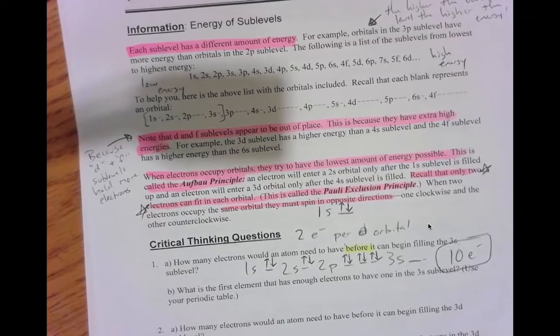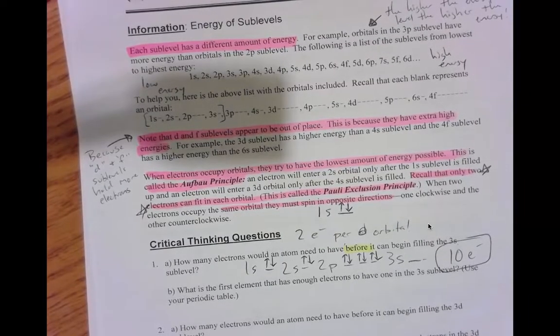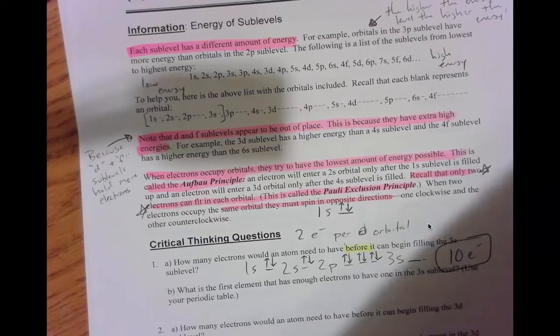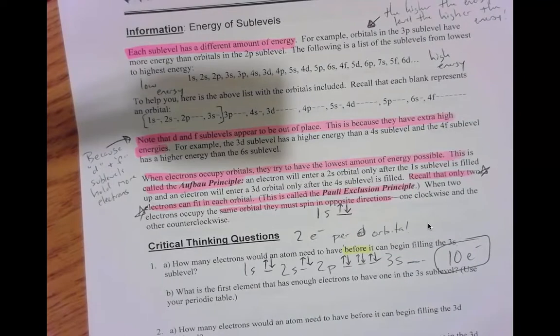Next, we can use our periodic table to figure out the element that has 10 electrons. I'm pretty sure I have a periodic table handy.